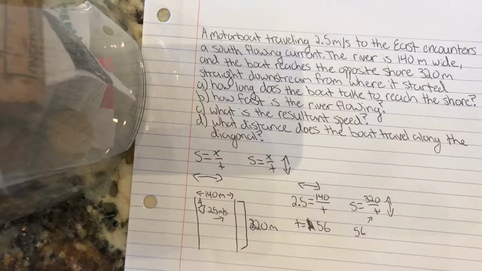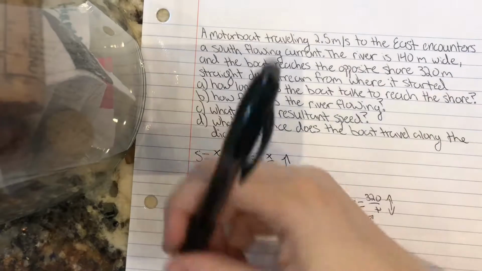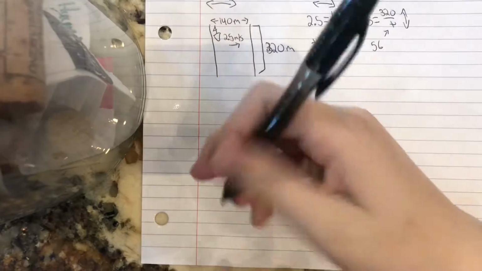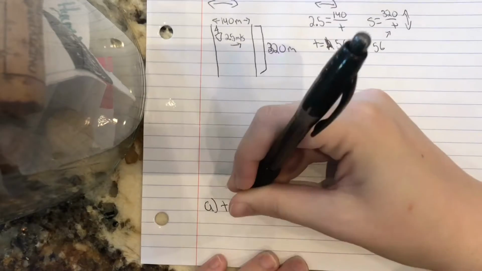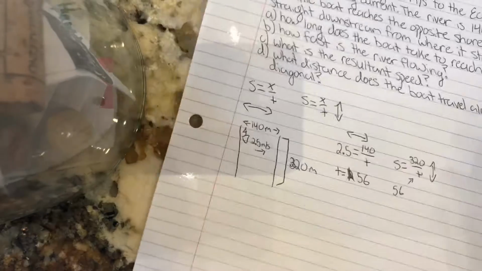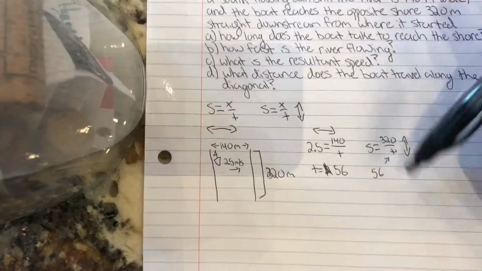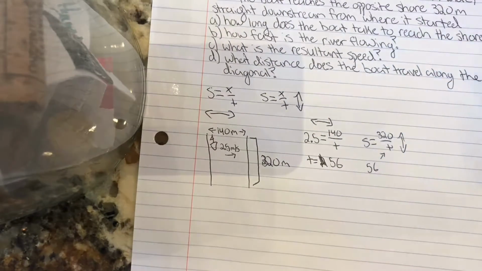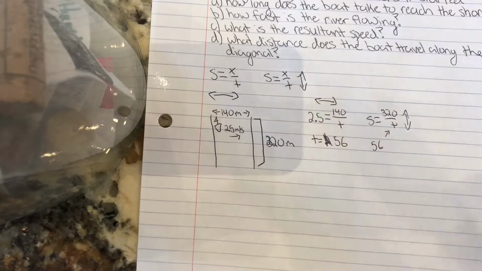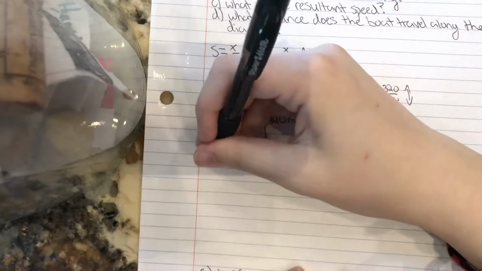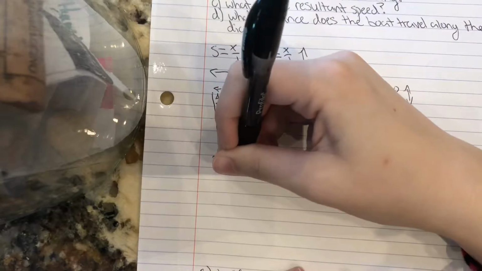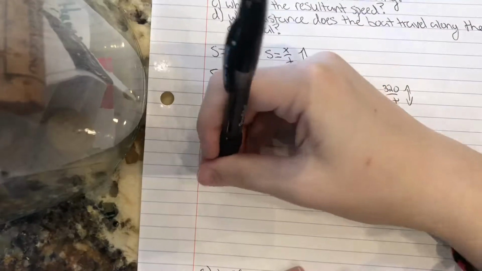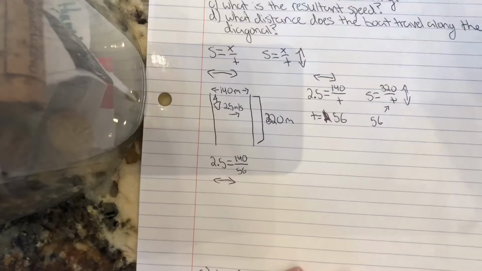So question A says, how long does it take the boat to reach the shore? So we have that answer. I'll write those at the bottom here so we leave room. A, t equals 56 seconds. And then we'll come back up here, and I'll rewrite these equations every time I get new information, just to keep it easy and updated. So 2.5 equals 140 over 56, and that's left to right.